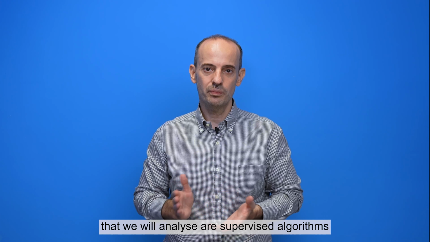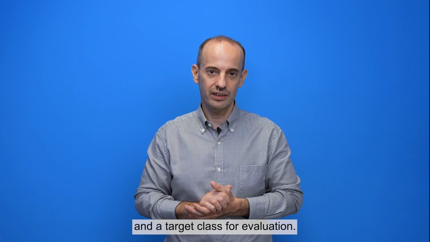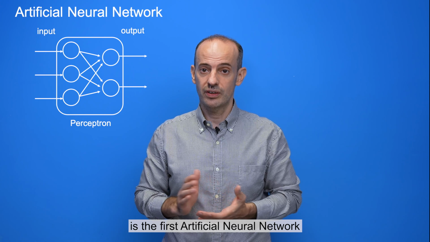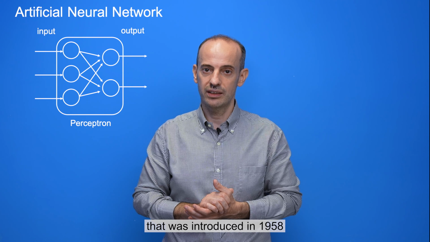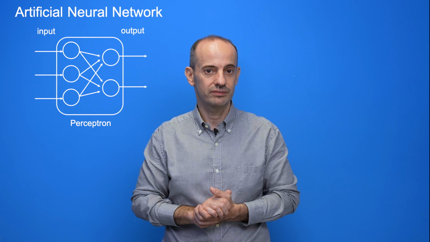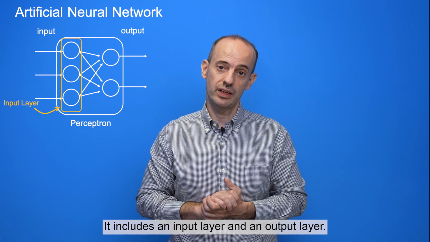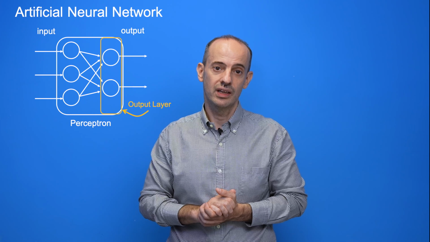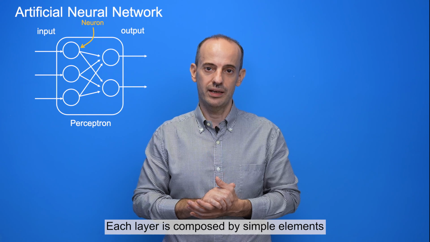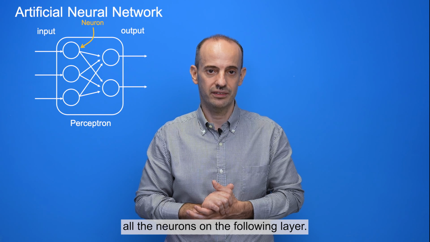The artificial neural network algorithms that we will analyze are supervised algorithms that require a training phase and a target class for evaluation. The perceptron is the first artificial neural network, introduced in 1958 by Frank Rosenblatt. Its main task was to classify images. As you can see, the perceptron structure is very simple. It includes an input layer and an output layer. Each layer is composed of simple elements called neurons, interconnected with all the neurons on the following layer.